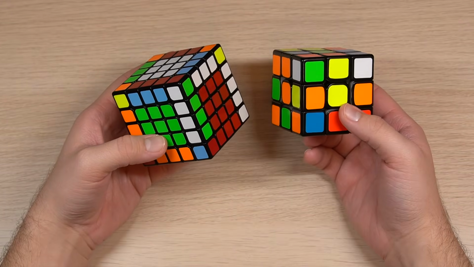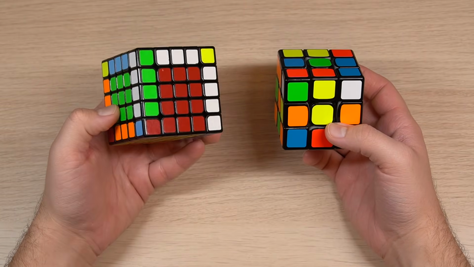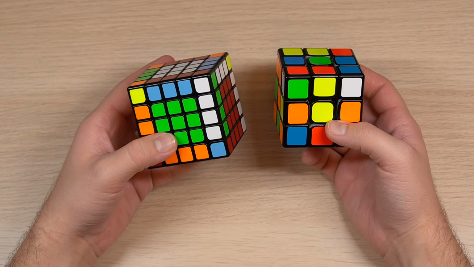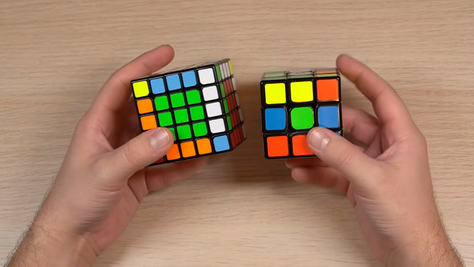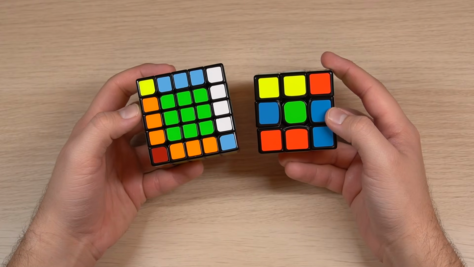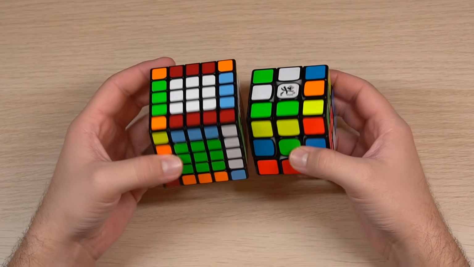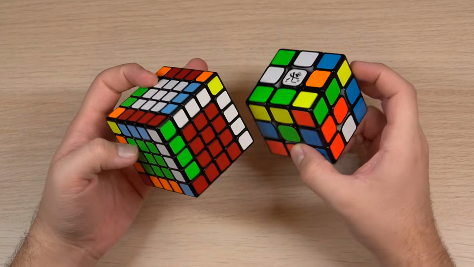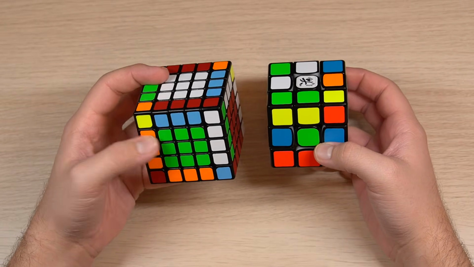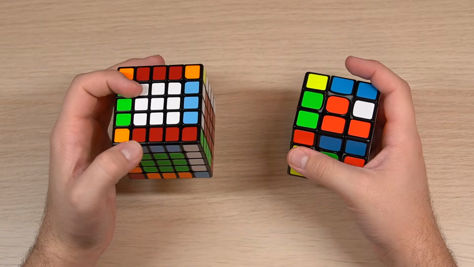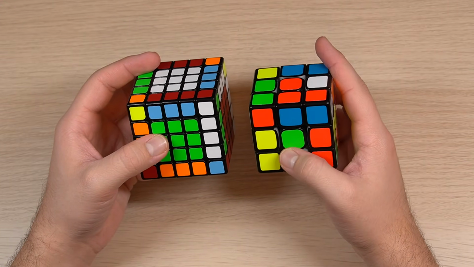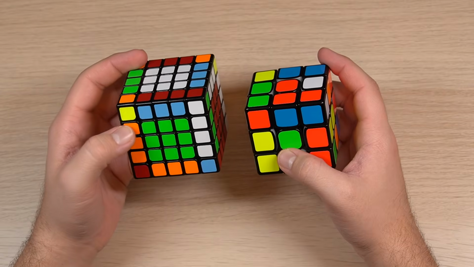So what I mean is, now we have reduced, notice the reduction method, we have reduced the centers so that now, like this entire green is the green center on the 3x3, the white center, red, and so on. And then also the edges, so this red and blue is equivalent to this red and blue. It just looks a little bigger.